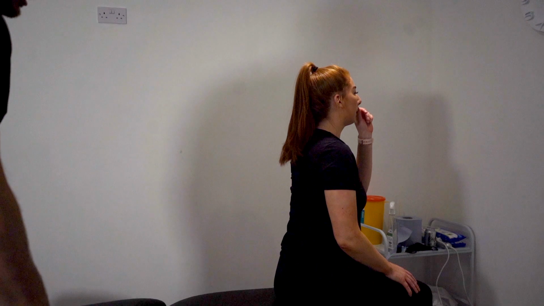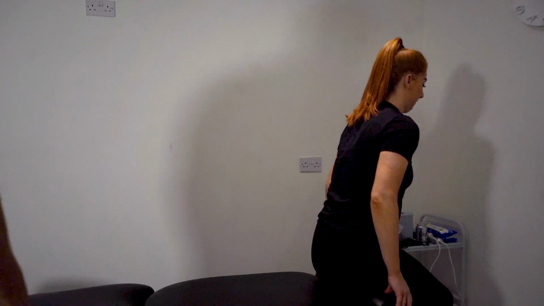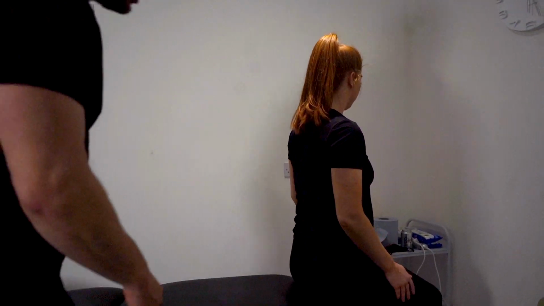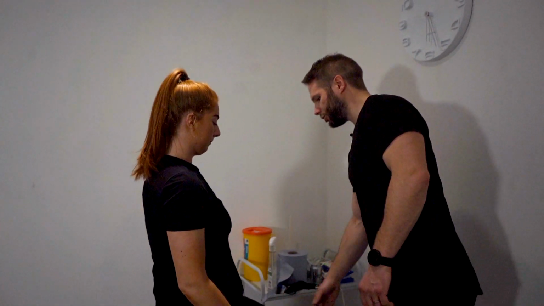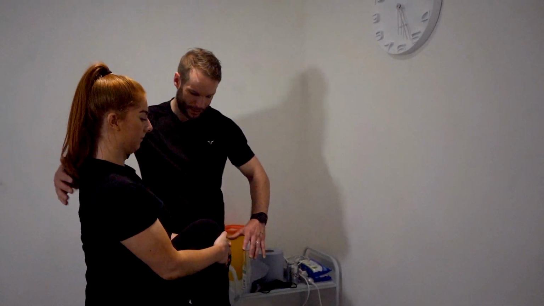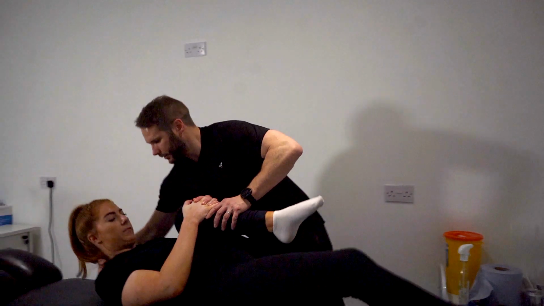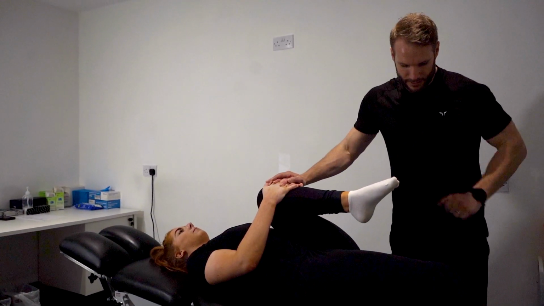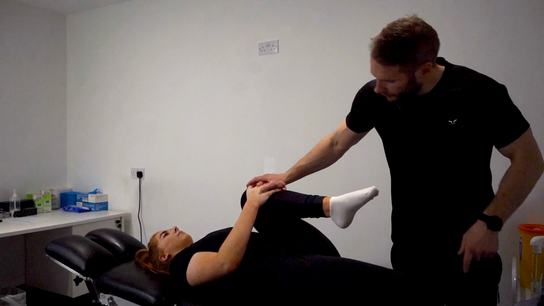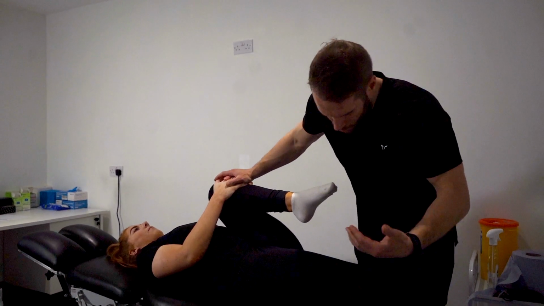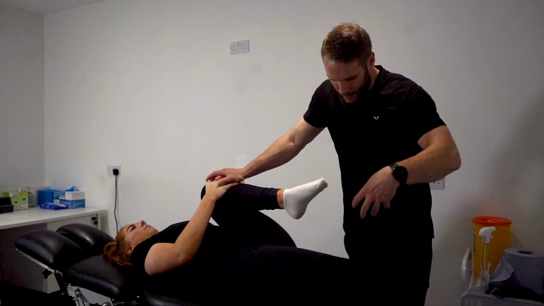Try and shuffle down right to the end a little bit. That's great, cool. Good. Now what I want you to do is hug this knee to your chest. Good, I'm going to hold you, I'm going to help you, and you're going to lie back, okay? Good, comfortable there. Just relax this leg for me. Is that relaxed? Yeah? So what you're trying to look for is any tightness in the anterior compartment.